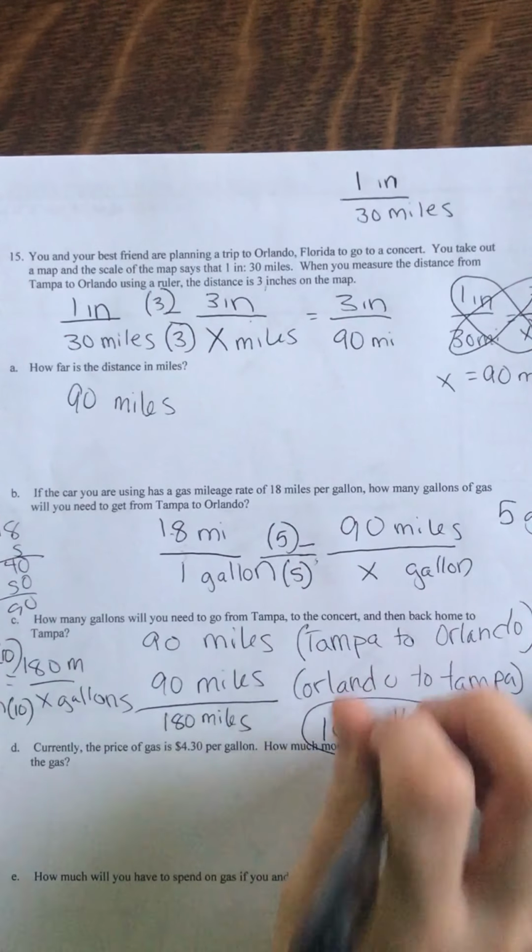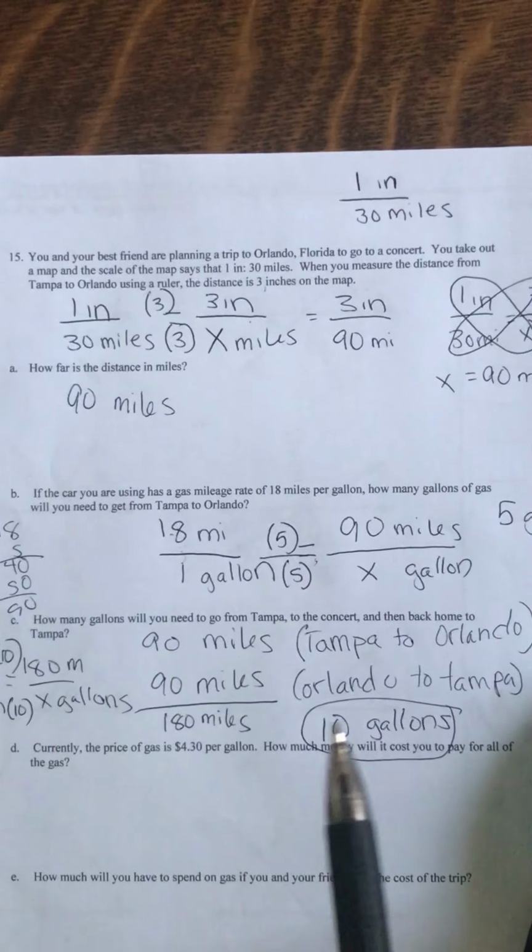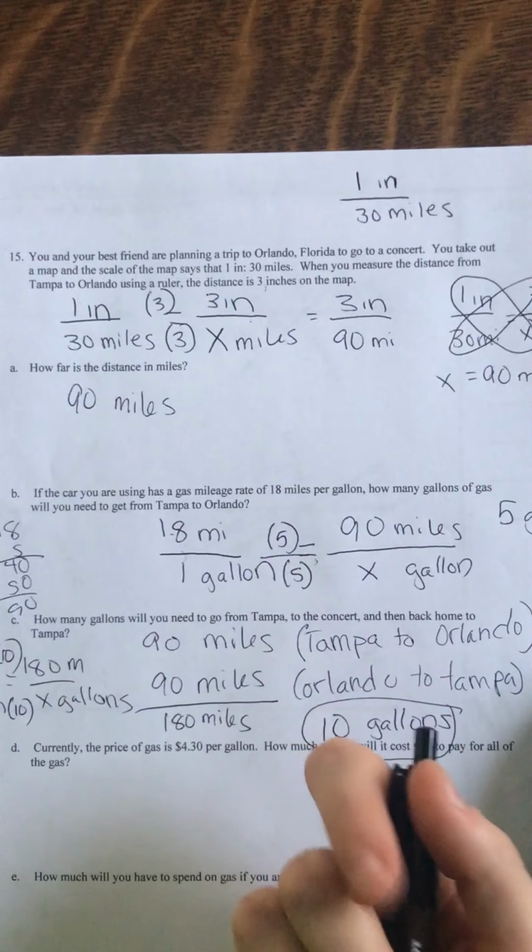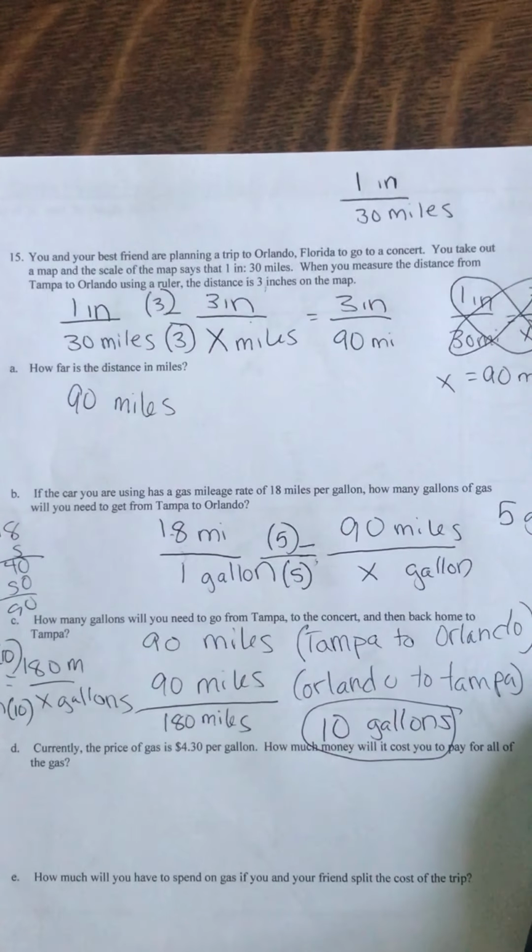Of course, you also could have recognized that if it takes 5 gallons for 90 miles, it would take twice that for 180 miles. But I am trying to introduce the concept of scale factor for you.